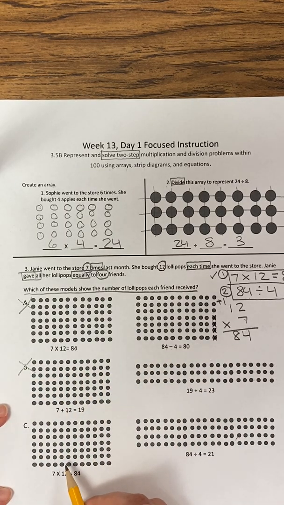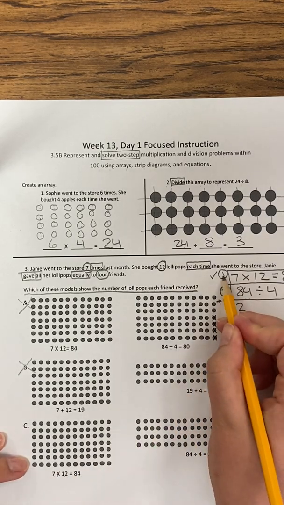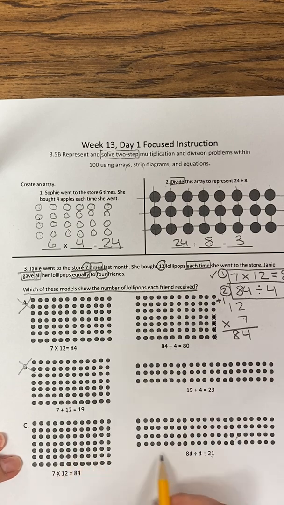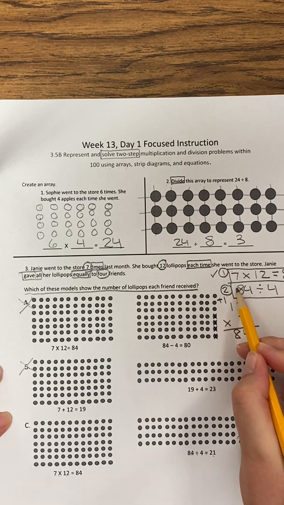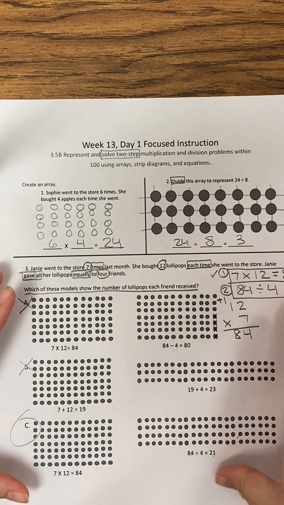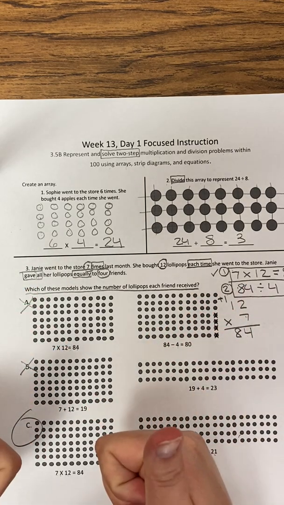But let's always double check to make sure that this is our correct answer. We have 7 times 12, 84. Yep, just like this one. And then 84 divided by 4 equals 21. Okay, well, this answer choice makes the most sense because it matches what we were working on over here. So C is correct. Wow, all right. So, boys and girls, we just solved a 2-step multiplication and division problem. We did both. Great job, everyone.